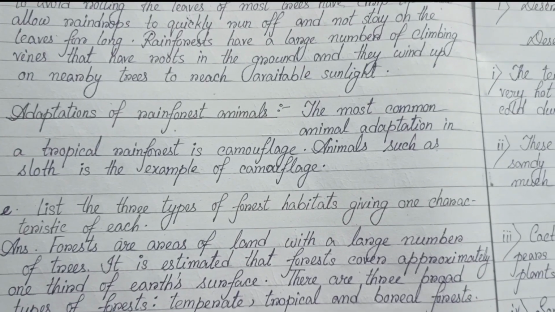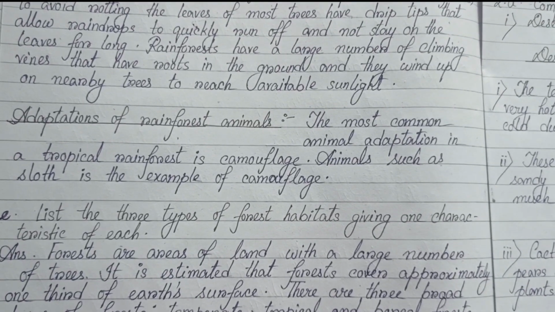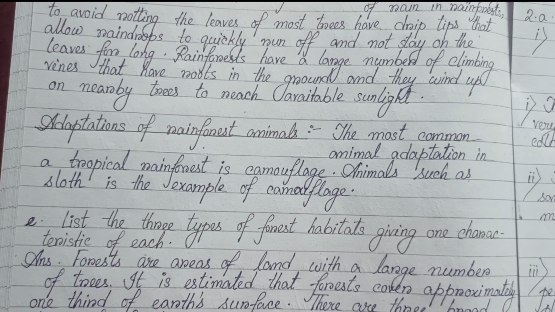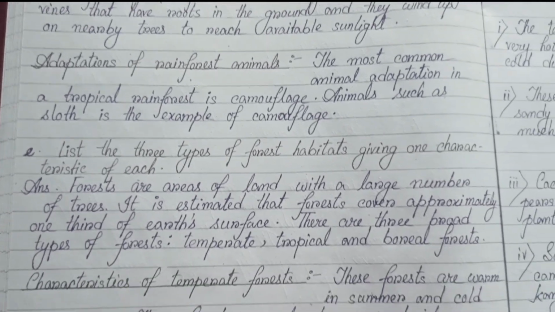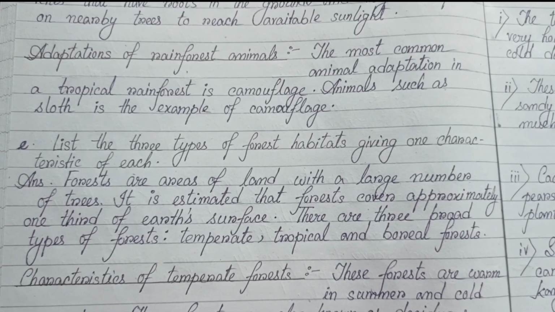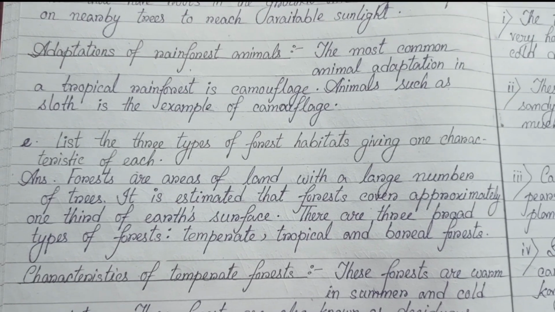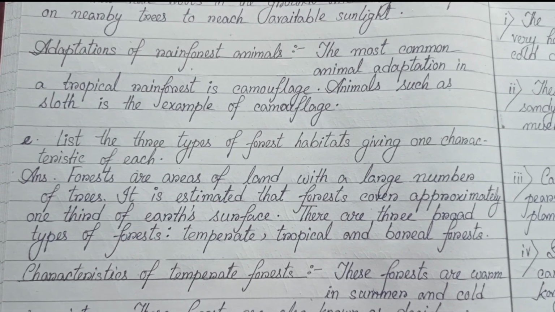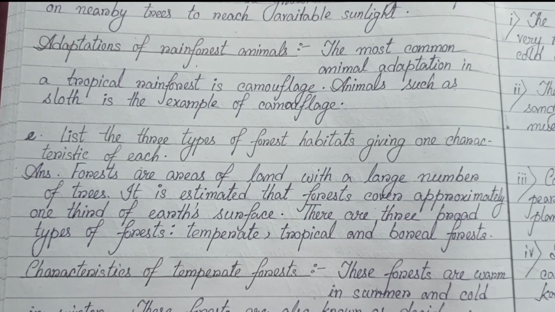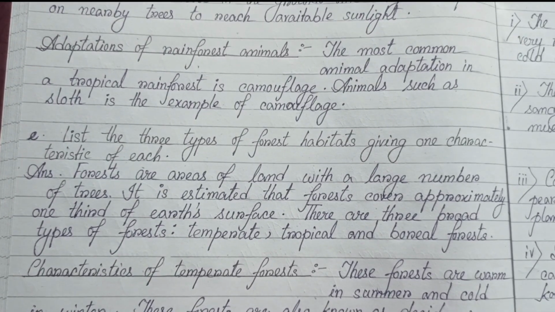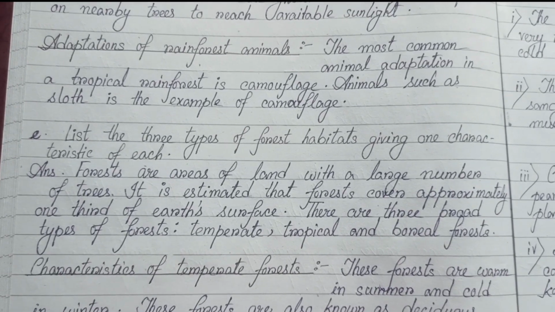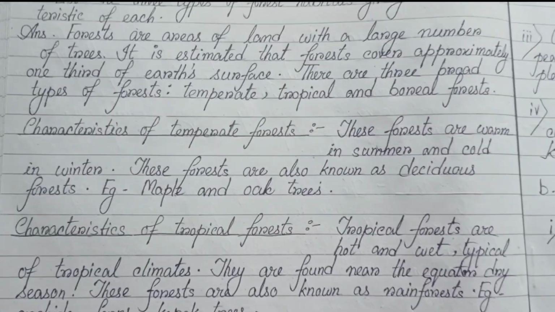Next, adaptations of rainforest animal. The most common animal adaptation in a tropical rainforest is camouflage. Animals such as sloth is the example of camouflage. Next, number E, list the three types of forest habitats, giving one characteristic of each. Forests are areas of land with a large number of trees. It is estimated that forests cover approximately one-third of Earth's surface. There are three broad types of forest: temperate, tropical, and boreal forest.